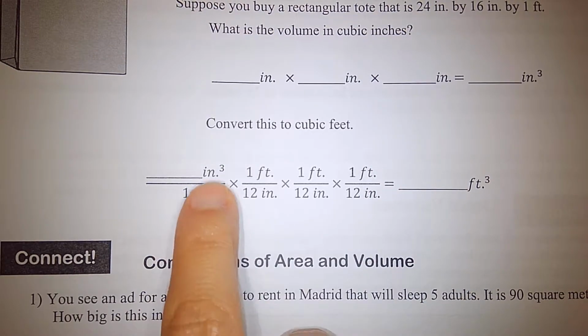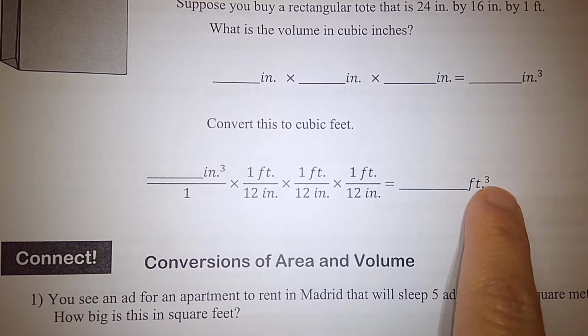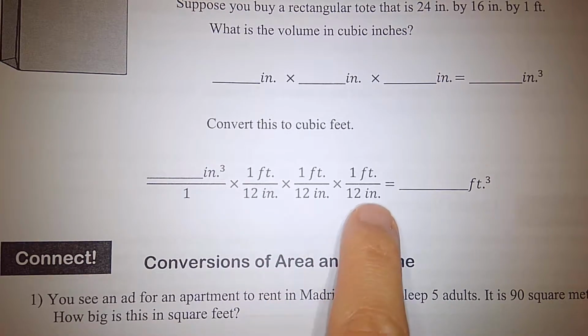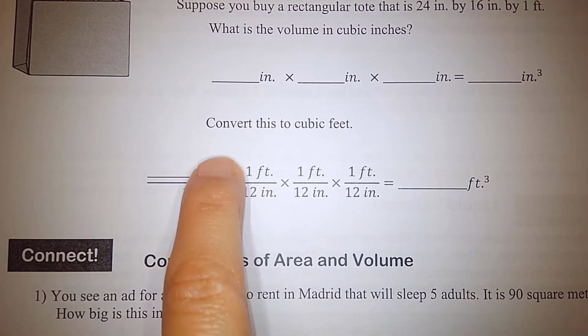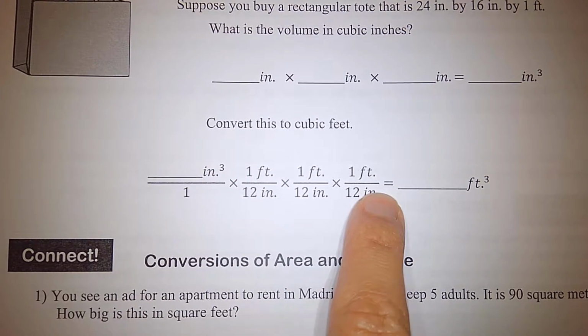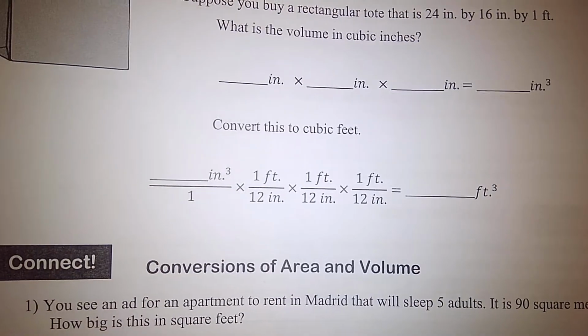So when we do the conversion, see the example, we convert from cubic inch to cubic foot. How many times should we do the conversion? Three times, to get rid of the cubic inches. These are the ideas for multi-dimensional conversions. If it's two-dimensional, we convert twice. If it's three-dimensional, we convert three times. Now let's practice.